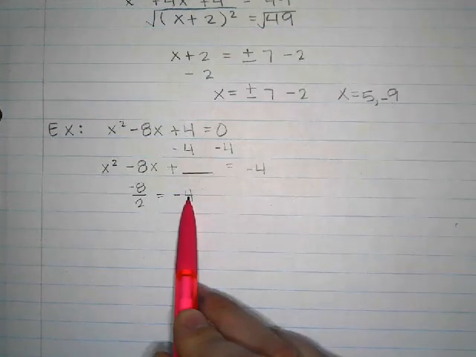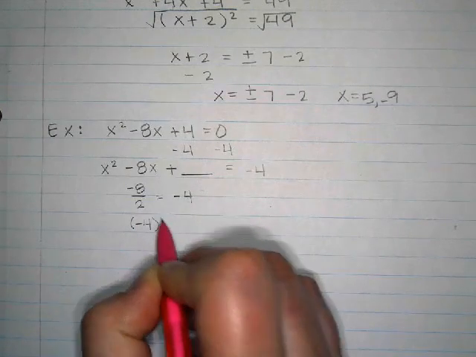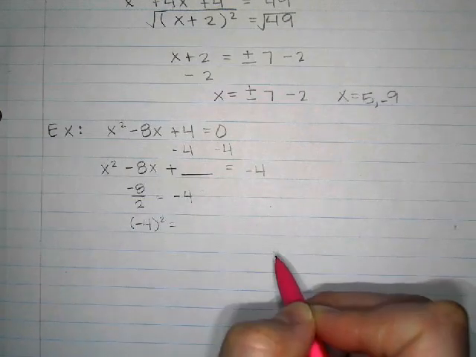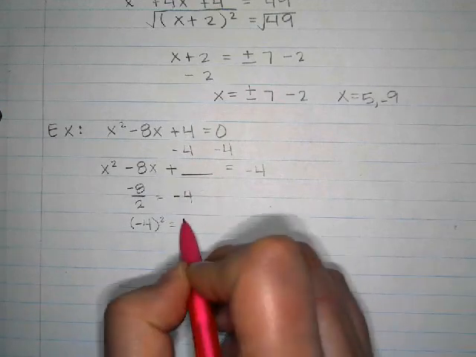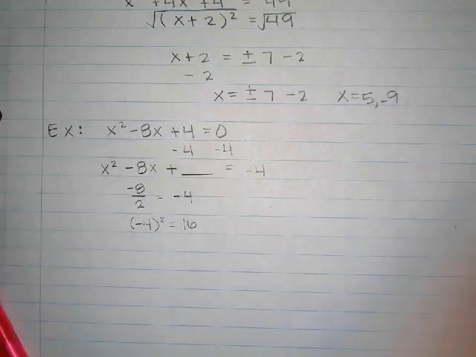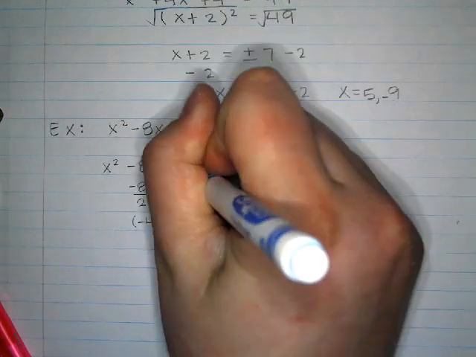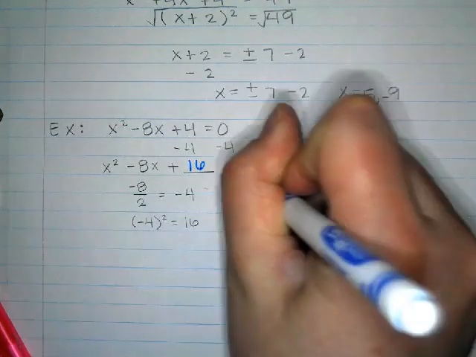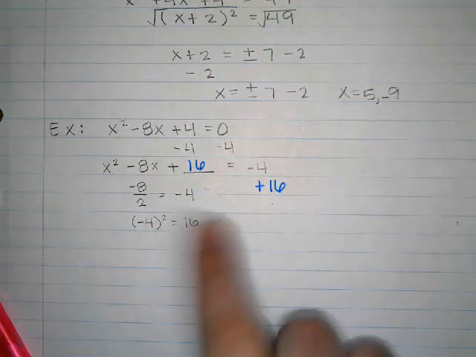Square it. -4 squared is 16, okay? So 16 is the number that completes the square. And if I add it to the left side, I have to add it to the right side. So plus 16, plus 16.